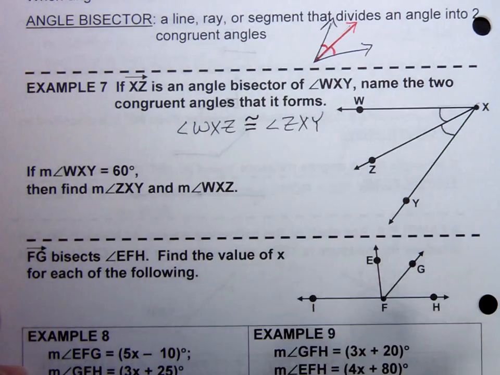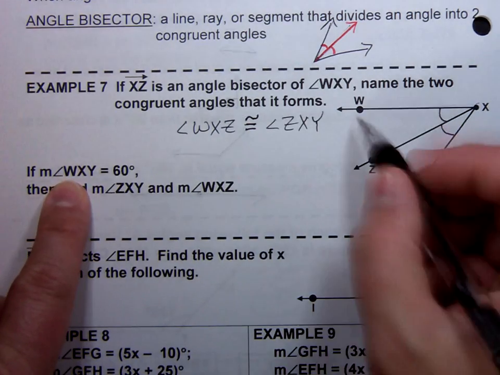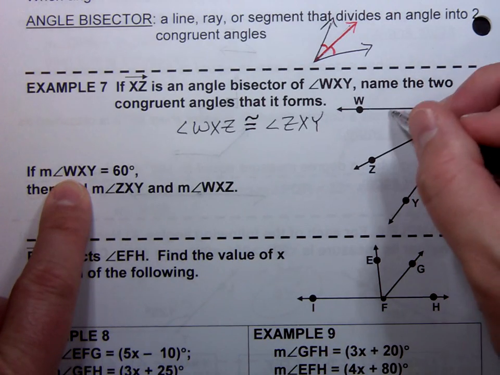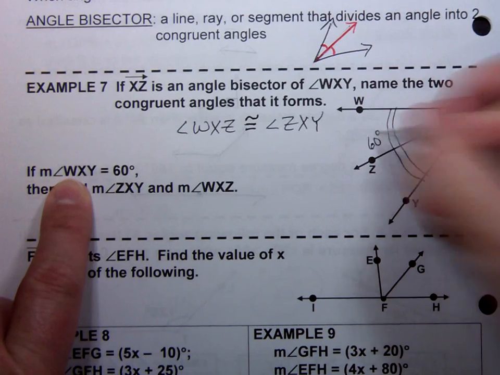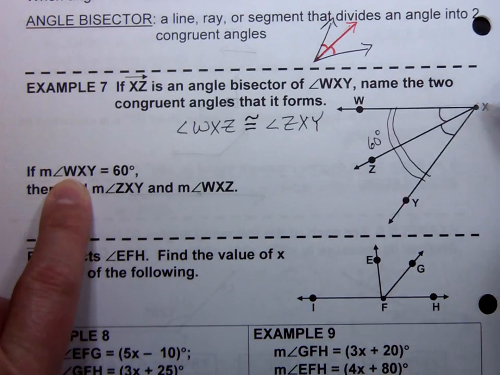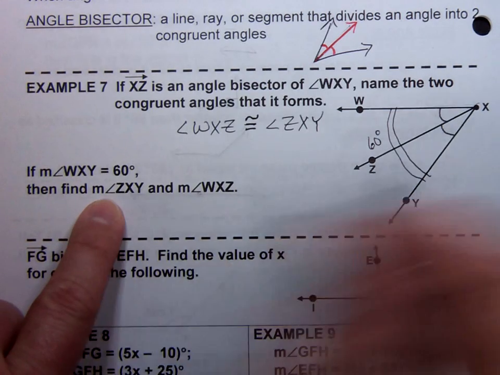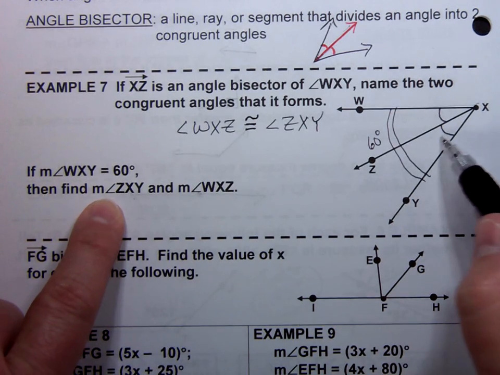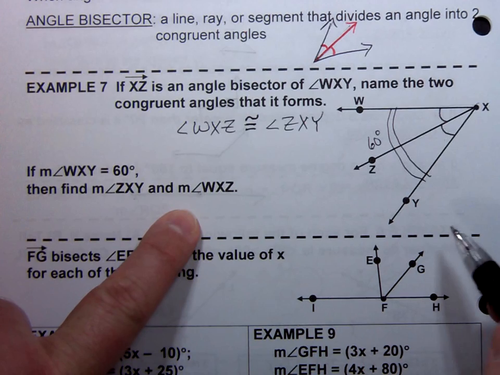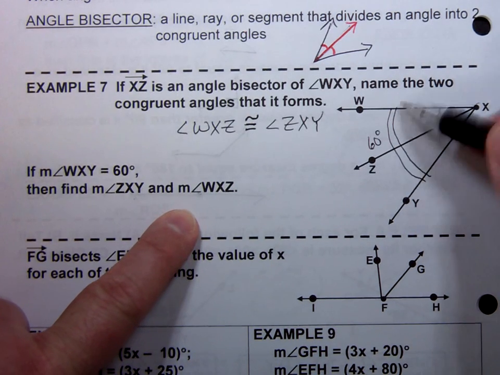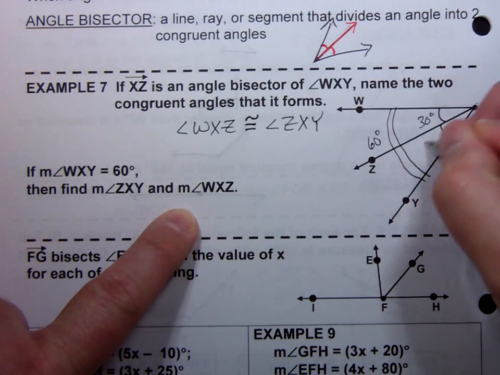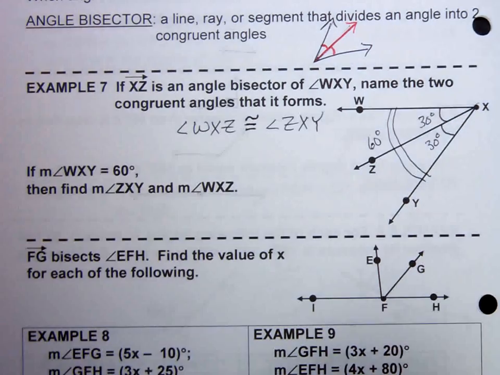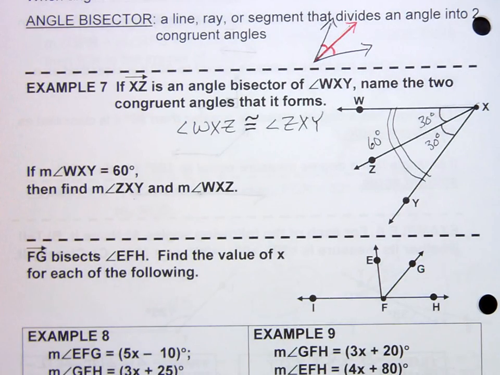Now if the measure of angle WXY is 60 degrees, if this entire angle is 60 degrees, and we bisect it, we split it into two congruent halves, then what are the measures of angles ZXY and WXZ? Well, each of them is half of the original angle, right? So half of 60 is 30. So that's 30 degrees, and that's 30 degrees.